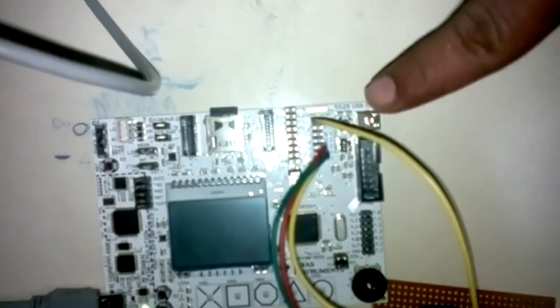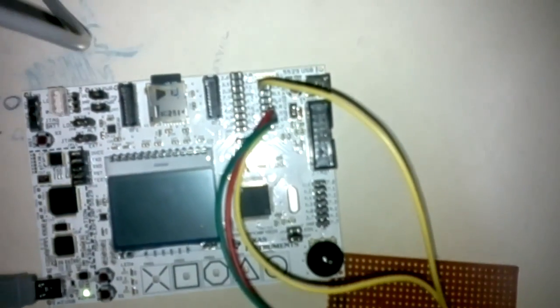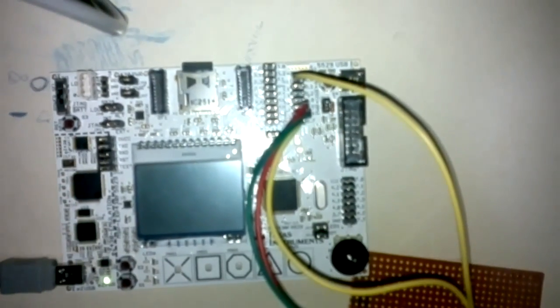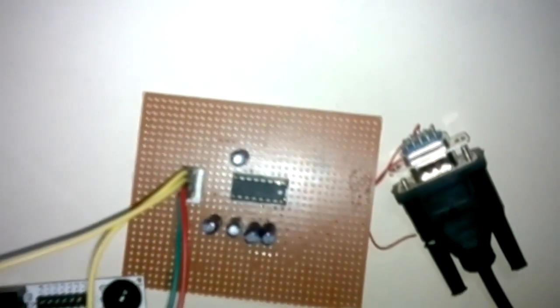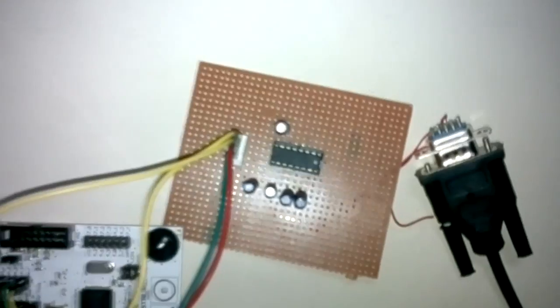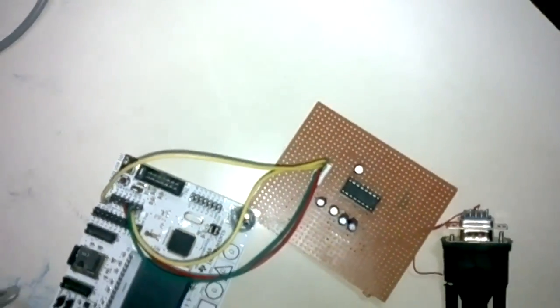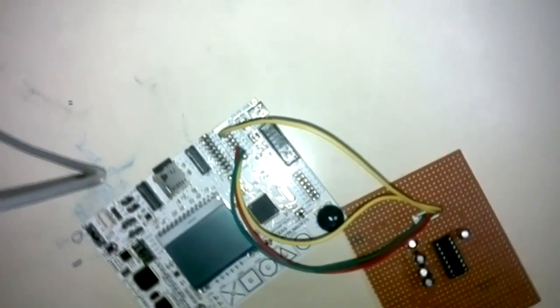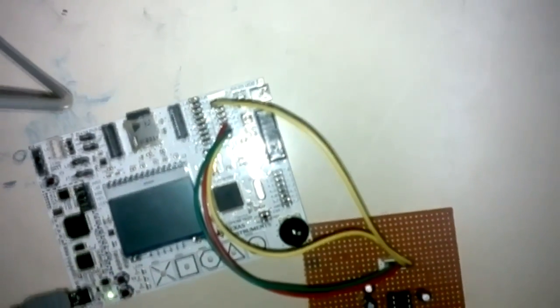RxD, TxD, ground and VCC pins are connected through UART pins of the microcontroller for serial communication. The IC requires 4 external capacitors to allow operation from a single 3.3 volt supply. Also, the device operates up to 250 kilobits per second data rate.